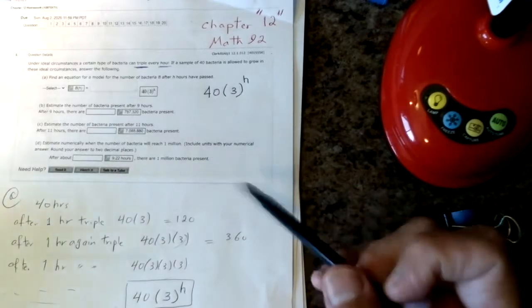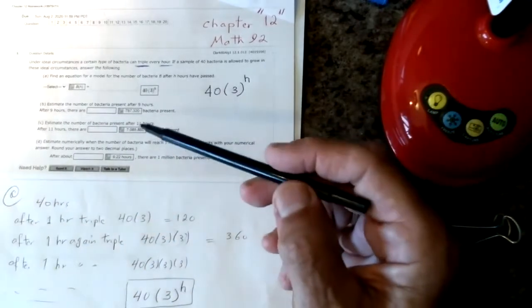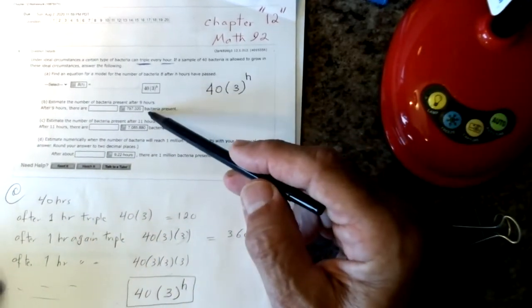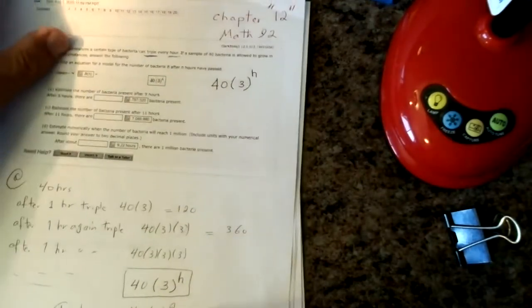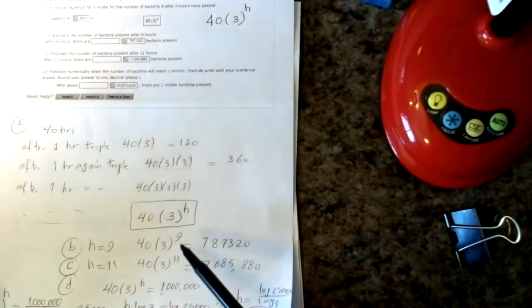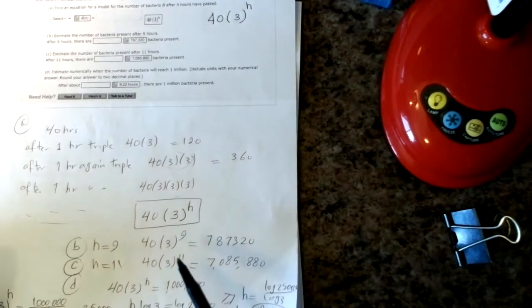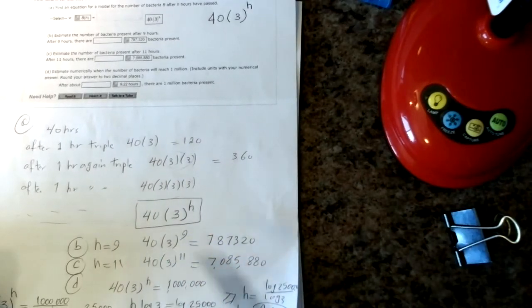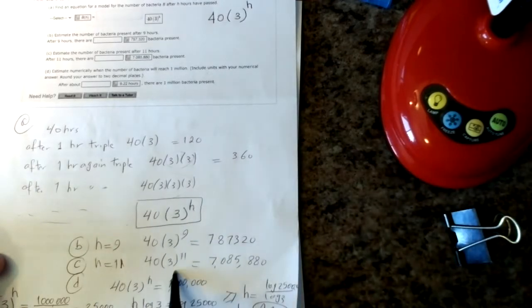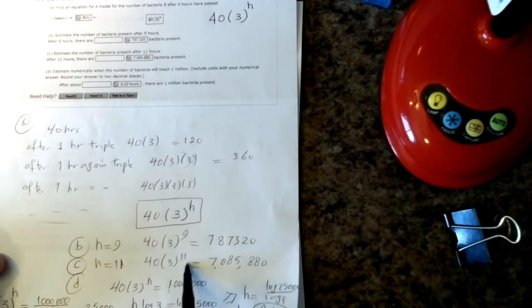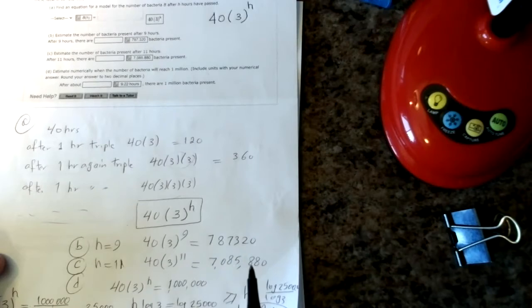And then when you have the formula, and then they're asking you, what happened after 9 hours? Basically, all it means, put a 9 here for the power. Use your calculator and find 3 to the power of 9 and multiply by that. What happened after 11 hours? Use your calculator and put 11 for h: 3 to the power of 11 times 40.